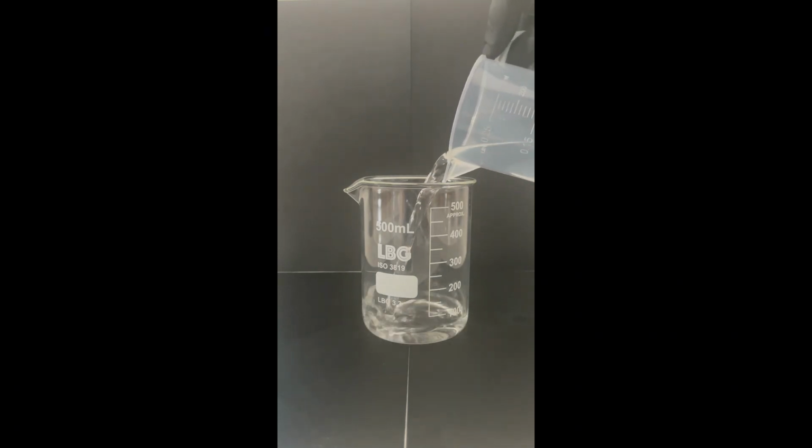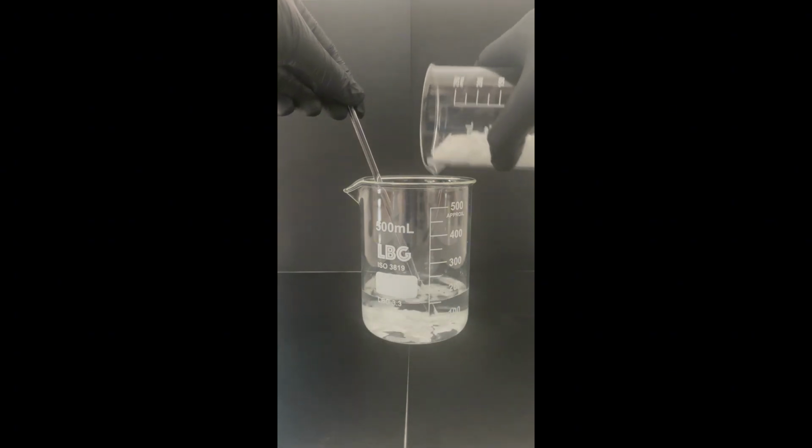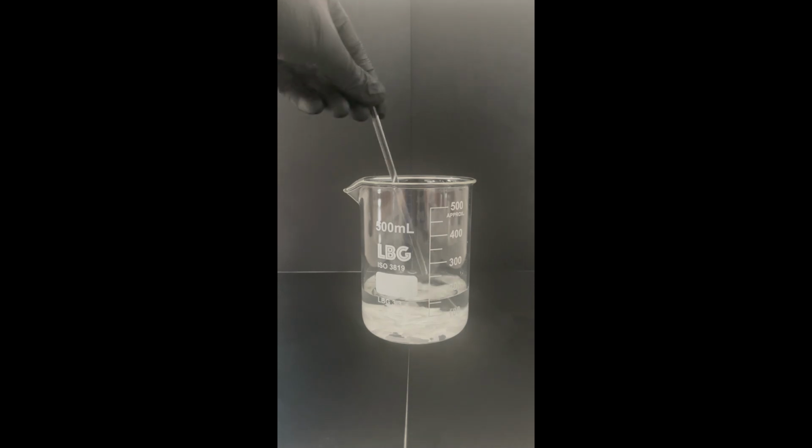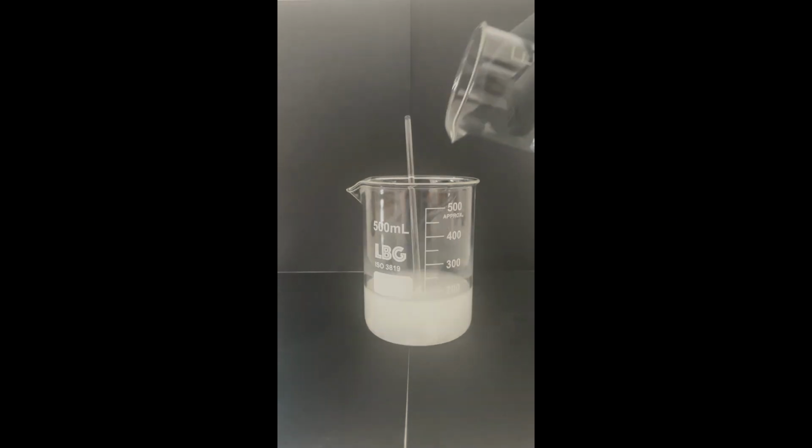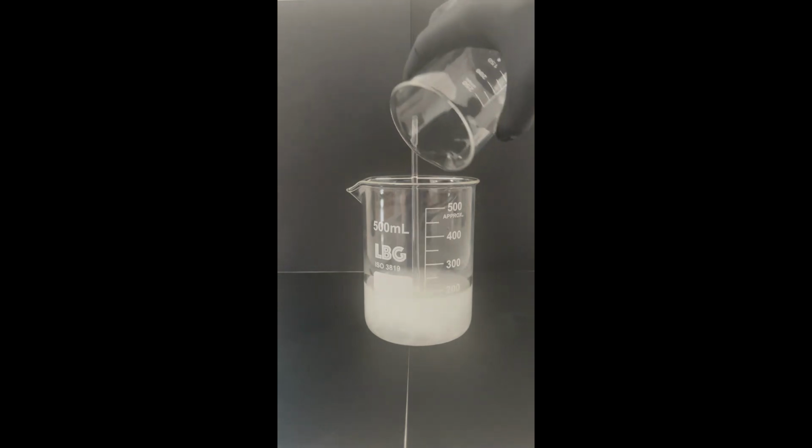Then, we are going to pour into a beaker around 110 milliliters of distilled water. Using tap water or any other type of water which is not distilled may contaminate the soap. We are also going to add the sodium hydroxide that we just measured earlier. Dissolving the sodium hydroxide is really exothermic and it generates a lot of heat.